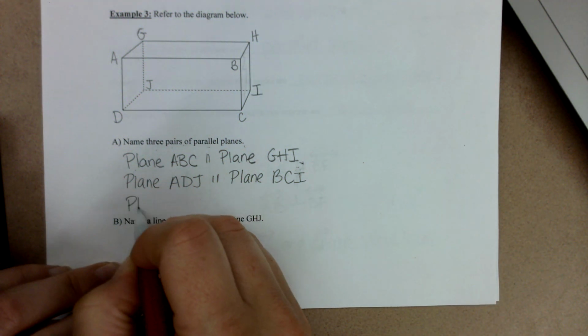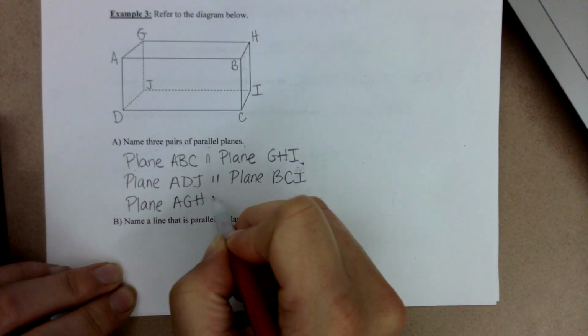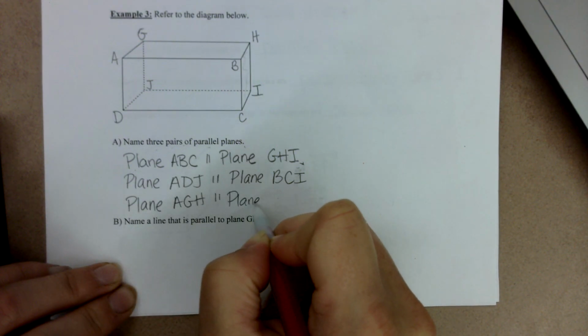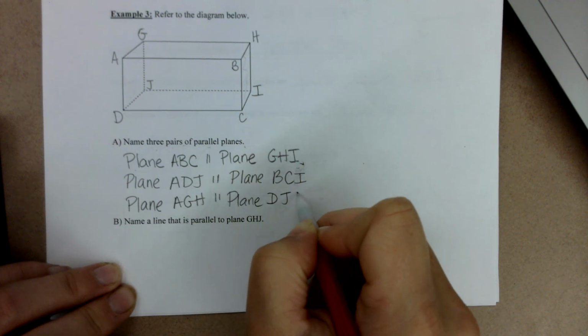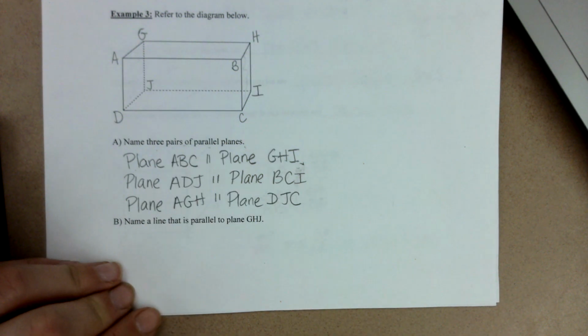And then plane AGH is parallel to plane DJC, so you have the top and the bottom.